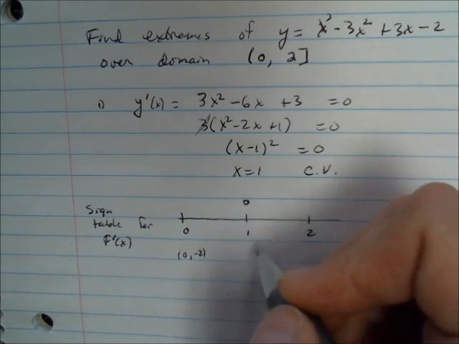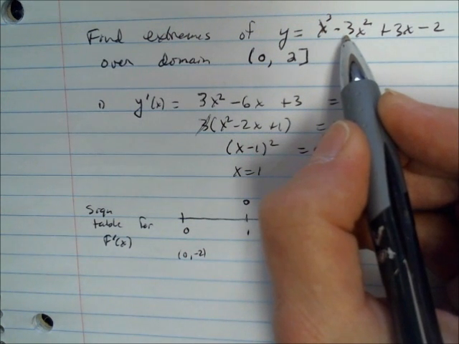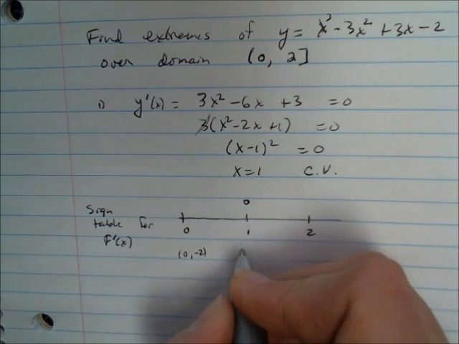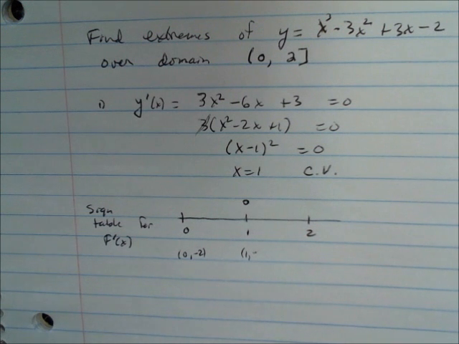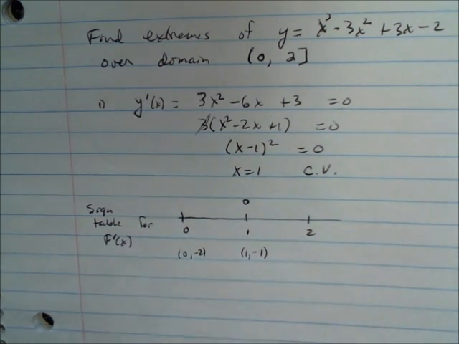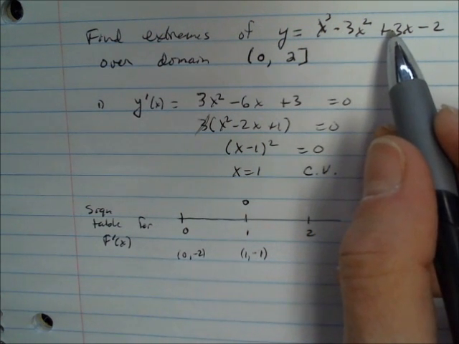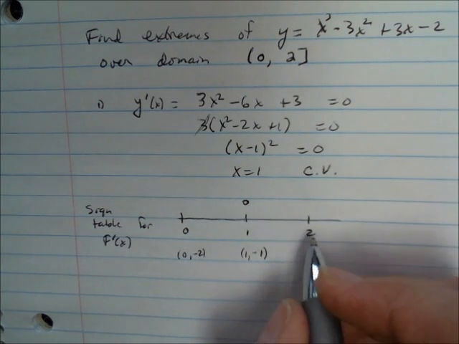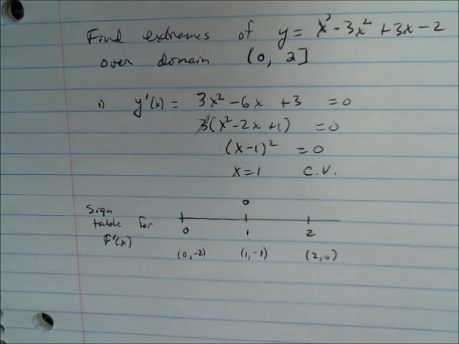If we plugged in x is equal to 1, in here we get 1 minus 3, -2, plus 3 is 1, and 1 minus 2 is -1. So 1 comma -1 would be that value. And if we plugged in x equals 2, we get 8, and then minus 12 plus 6 minus 2, we get 0. So 2 comma 0 would be those 3 points along the line.